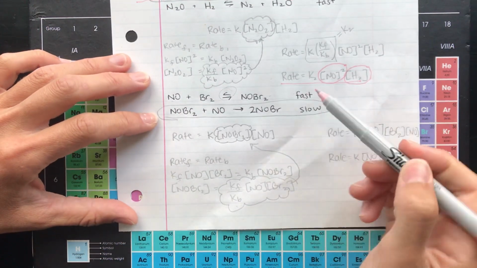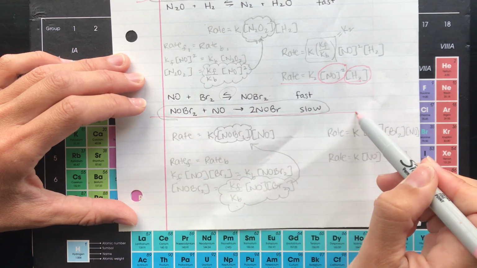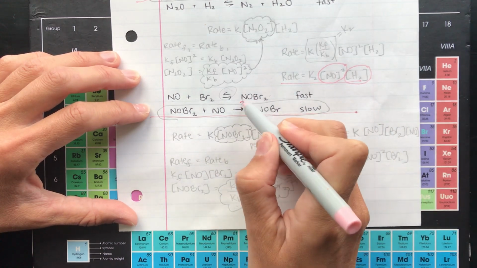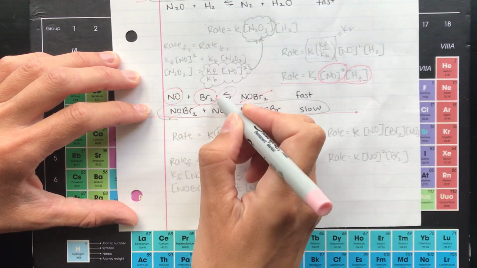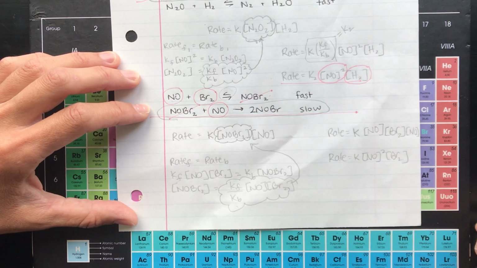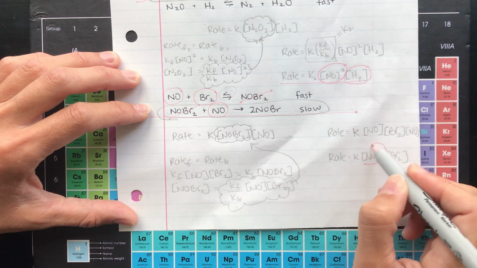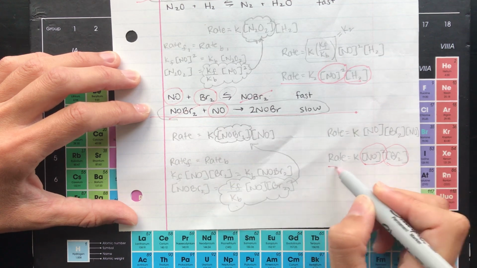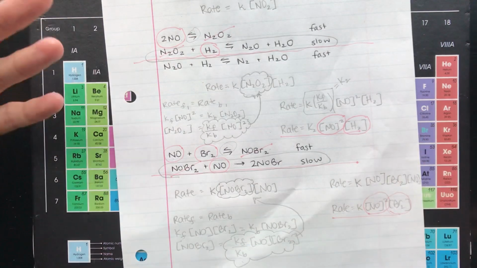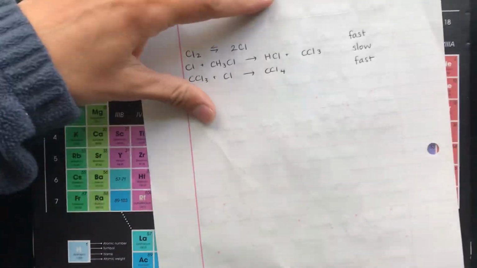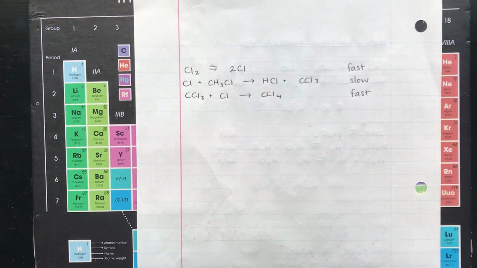Let's do the next one. Up to the slow step, I can cancel this intermediate. That leaves me with an NO, a Br2, and an NO. And look at my rate law. It's got an NO, another NO, and a Br2. Okay, so that's actually much easier than it looks. You don't have to go through all the math. Now, there is a caveat, which is the one I've got on the back here. So I'm going to do the long way. Then we're going to go back and explain how the shortcut needs to be tweaked, or you need to be careful with the shortcut if you get one like this.